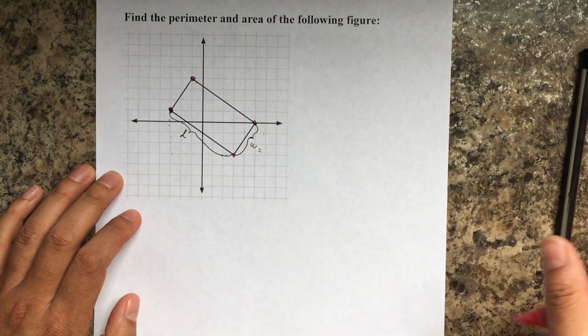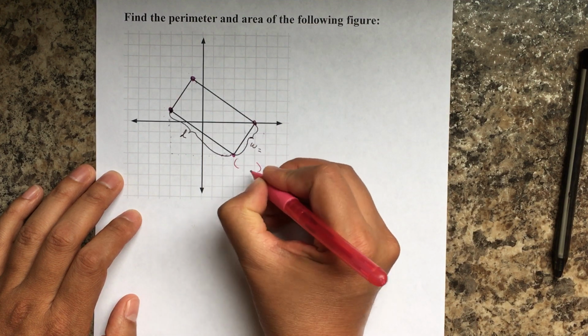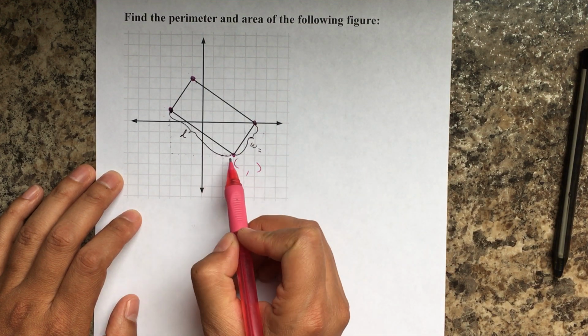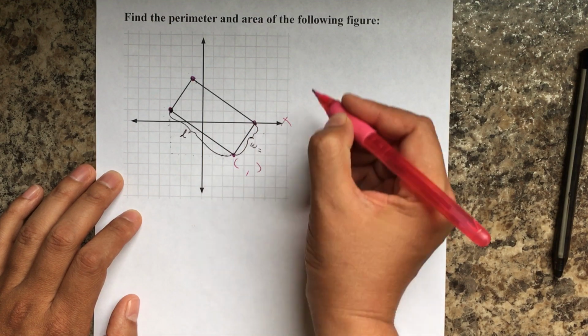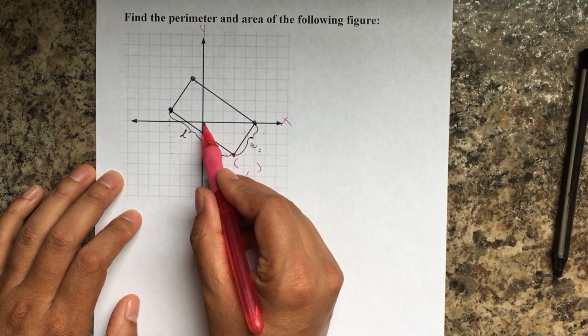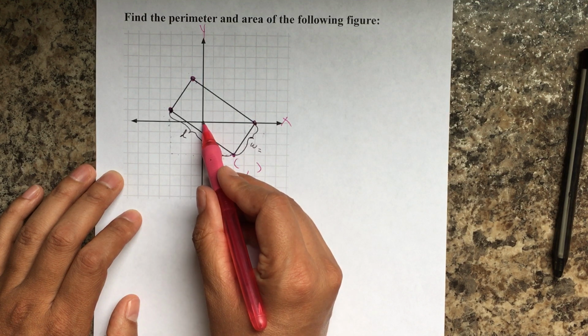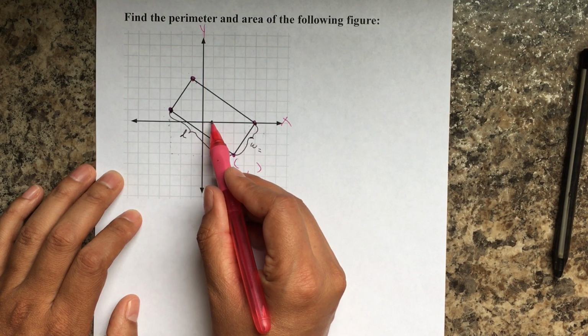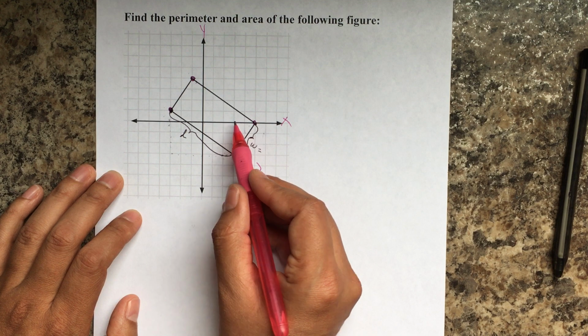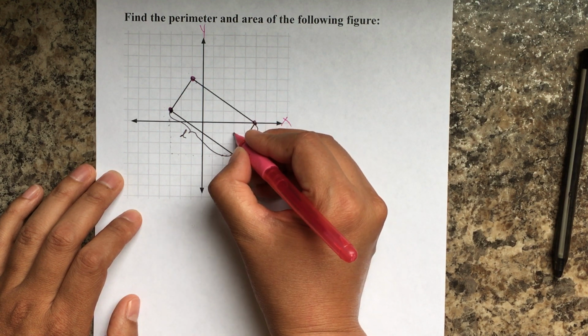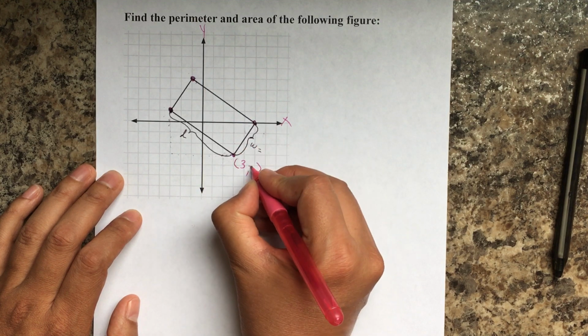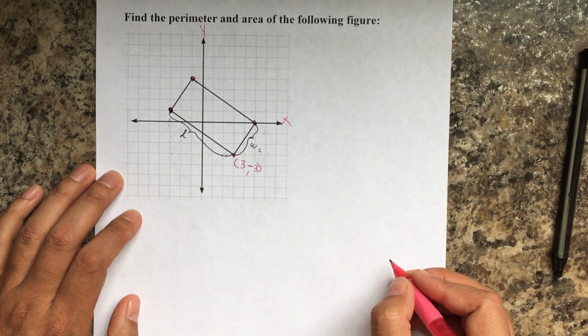Okay, so what is the coordinate of this point right here? Well, to get here, you always move on x first and then on y. So beginning at the origin, it is going to be 1, 2, 3. So positive 3 on x. And then you go down 1, 2, 3. Since you go down, it's going to be negative 3.